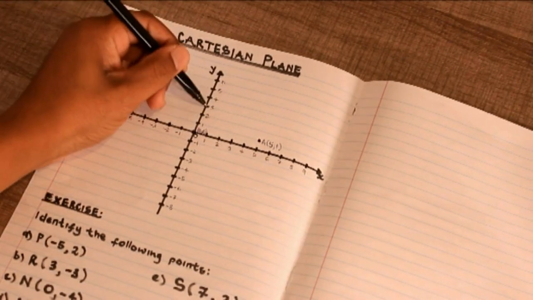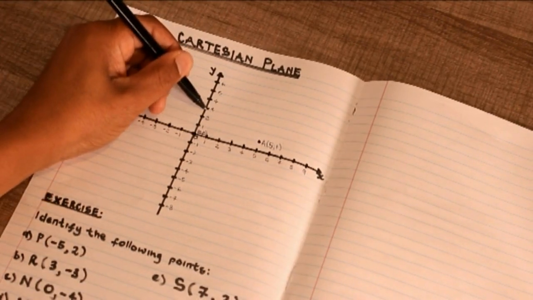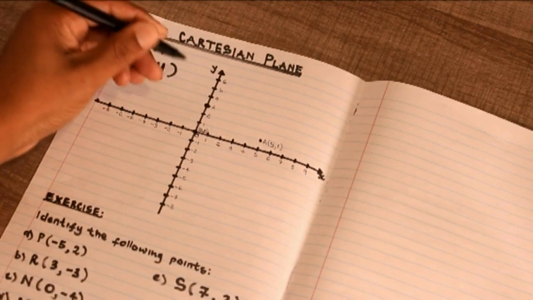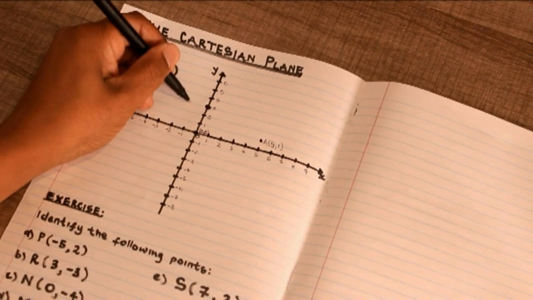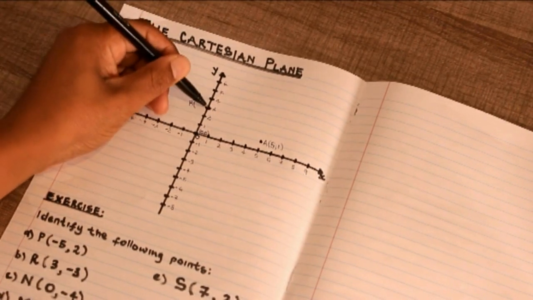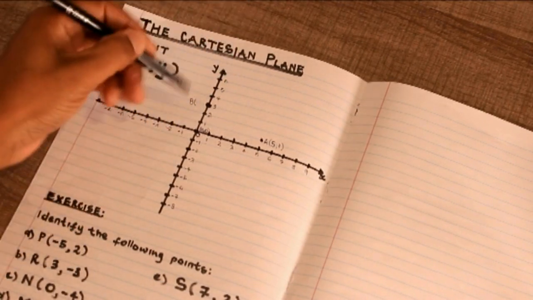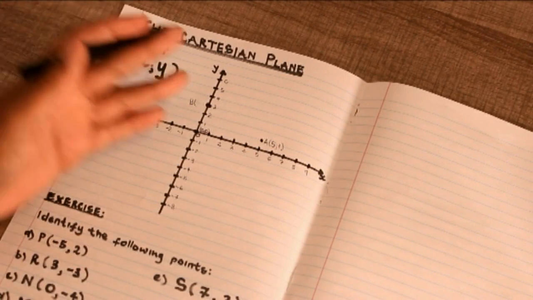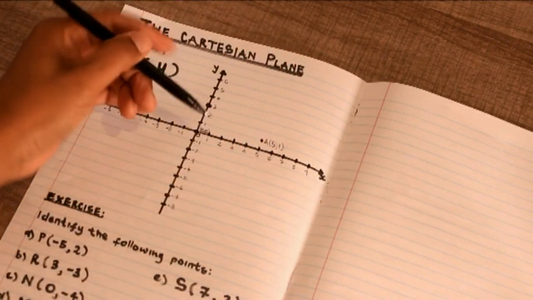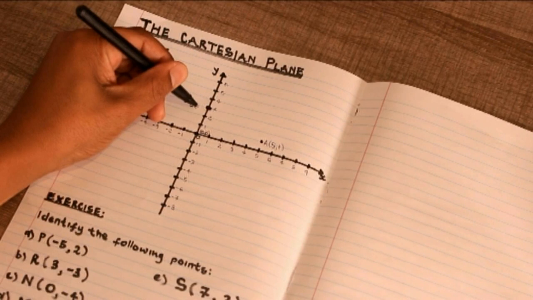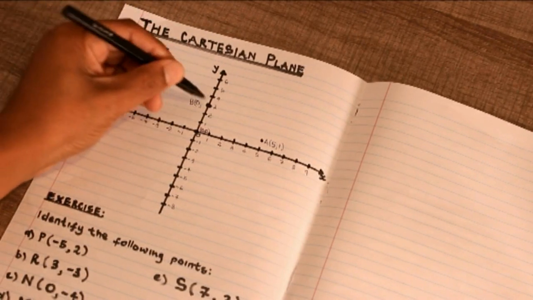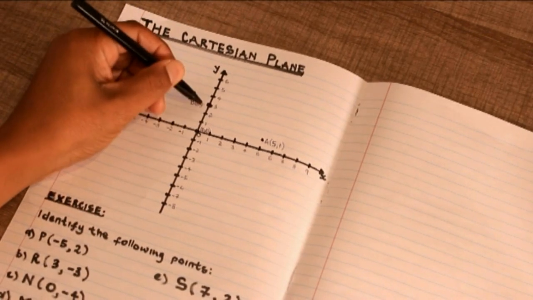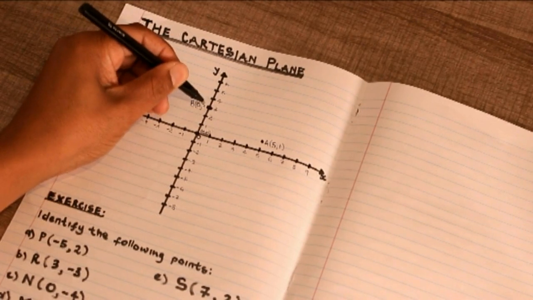Now, if you look at another point, I can choose a point here and call it B. Have I moved to the left or to the right in terms of X? Because X value is moving to the left and to the right. No, I haven't moved to the right or to the left. So my X value is 0. What about my Y value? I have moved up. How many units? 3. So that point is 0, 3.